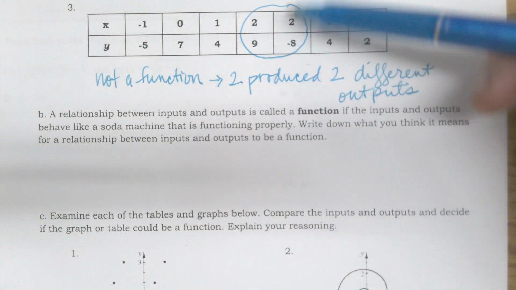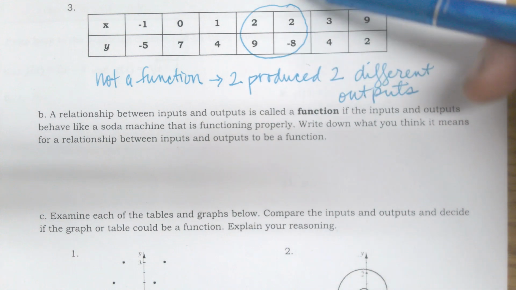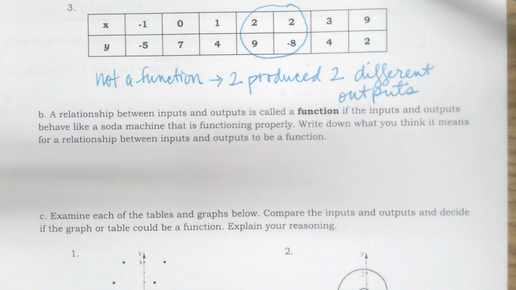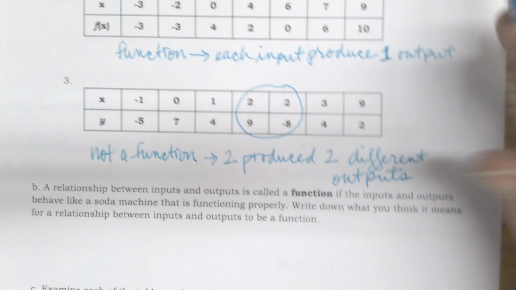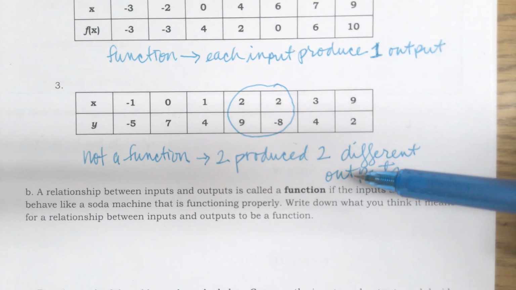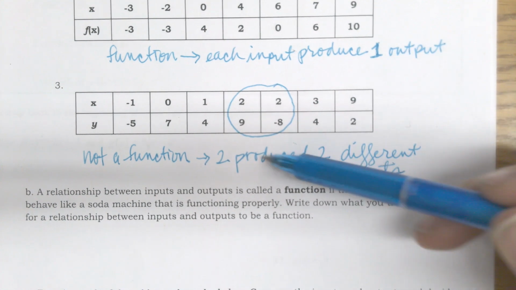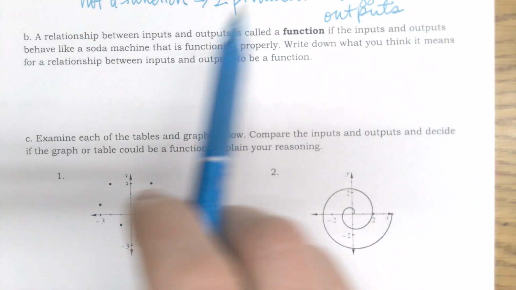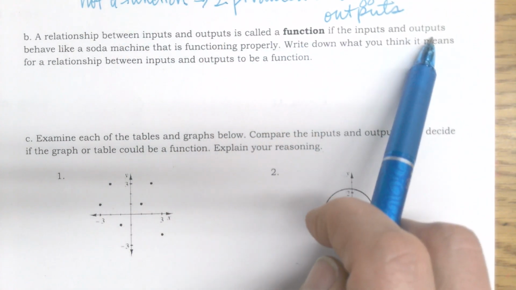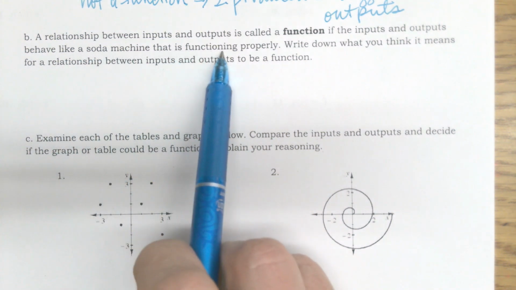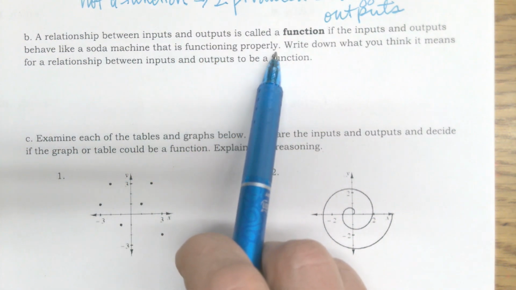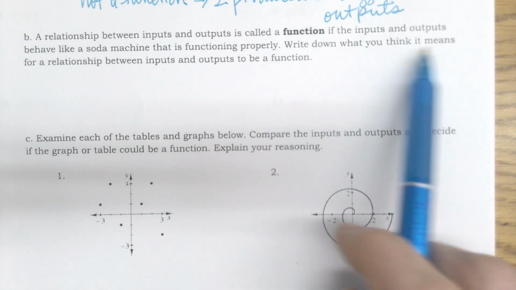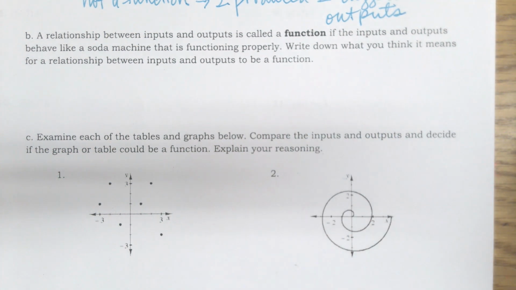So when we're looking for a function or not a function, we have to think about it as one output for each input, or more than one for each input. A relationship between inputs and outputs is called a function if the inputs and outputs behave like a soda machine that is functioning properly. I want you guys to write down what you think it means for a relationship between inputs and outputs to be a function.